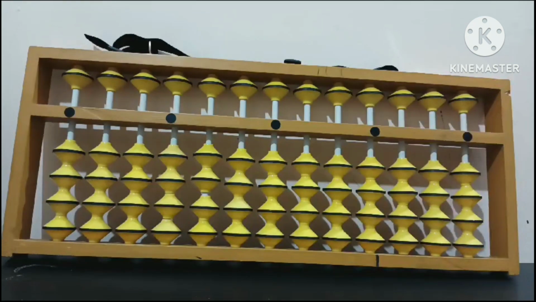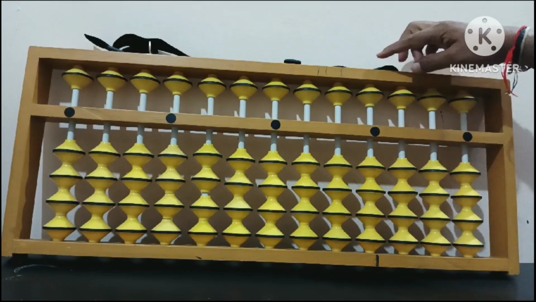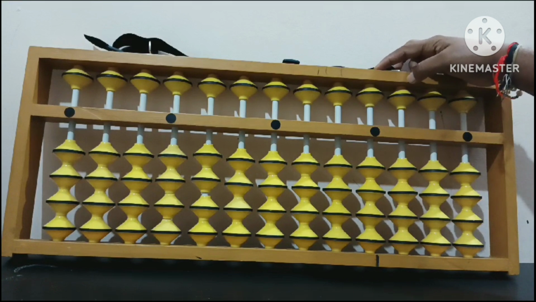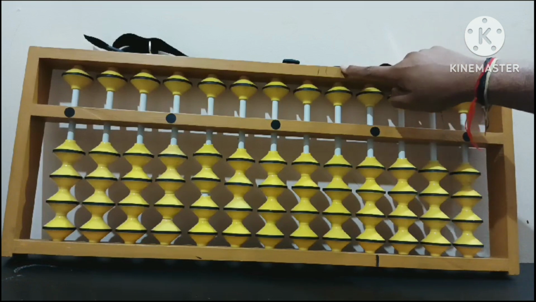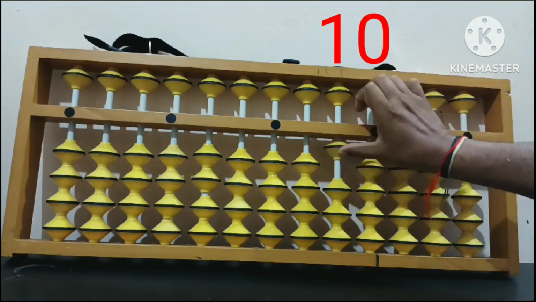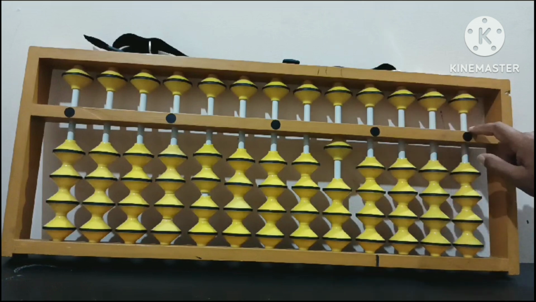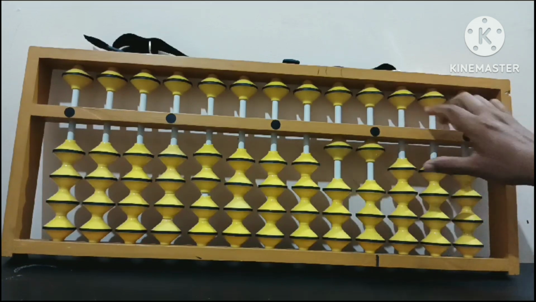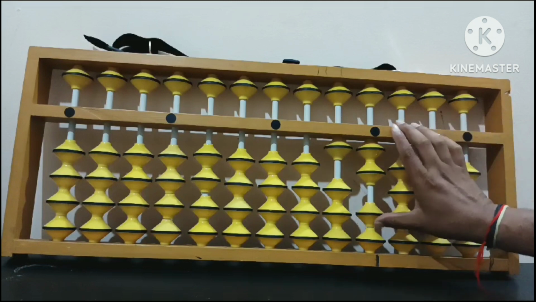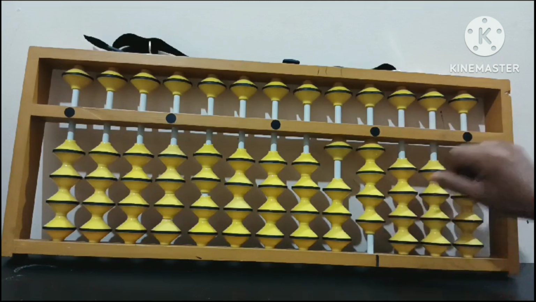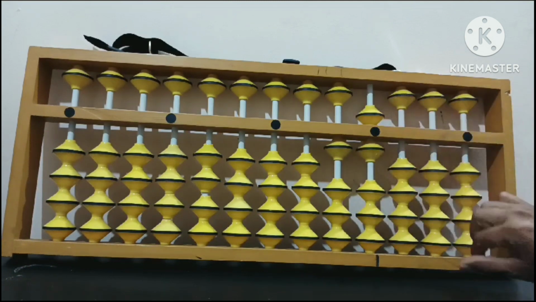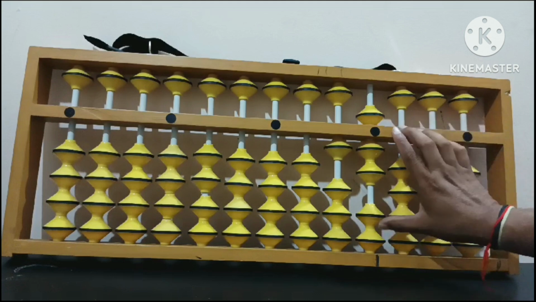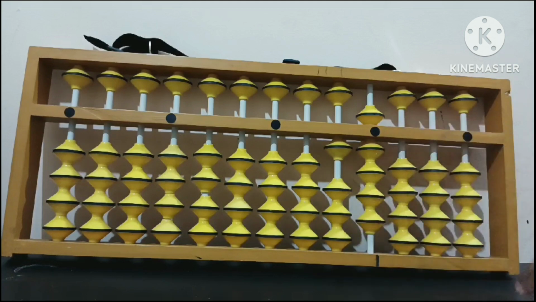To represent 10, we have to find out the place value. So 10 indicates 0 in the ones rod and 1 in the tens rod. So select the ones rod and the tens rod. This is the tens rod. 1 in the tens rod, 0 in the ones rod. 10. 11, 12, 13, 14, 15, 16, 17, 18, 19.